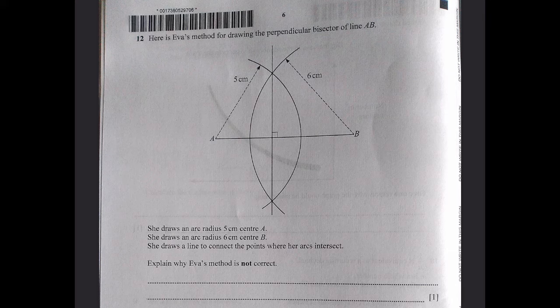Here's Eva's method for drawing the perpendicular bisector of line AB. She draws an arc radius of 5 centimeters, center A, and she draws arc radius 6 centimeters, center B. She draws a line to connect the point where her arcs intersect. Explain why Eva's method is not correct.